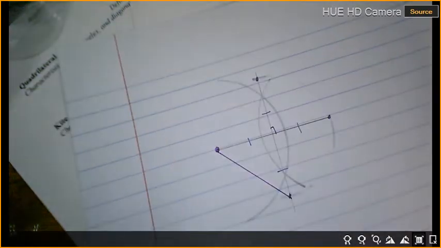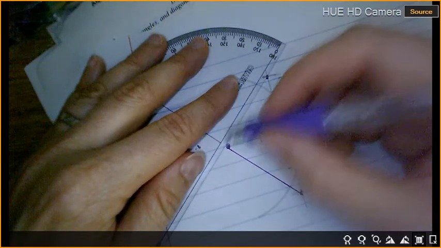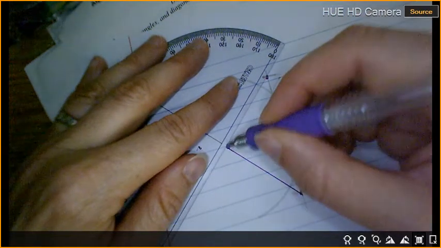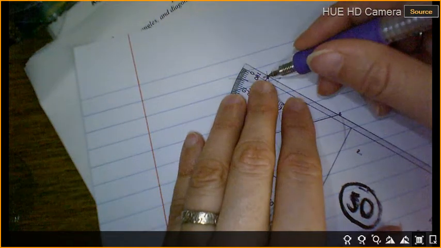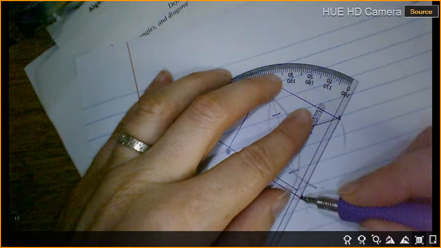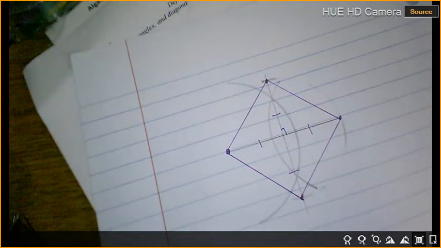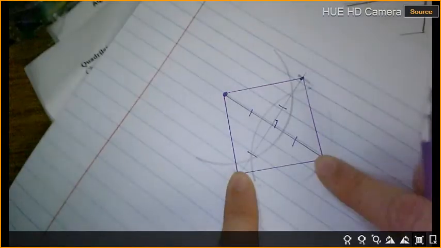I put the pointy end in the middle, and I measured it to one side of my segment. Okay? So watch this. See, when I'm creating this, look, I didn't even have to worry about 90 degrees, but that made 90 degrees right there. So I have created a square. Done. I know it looks like a diamond, but look, when I turn it this way, you can see that those are all 90 degrees.